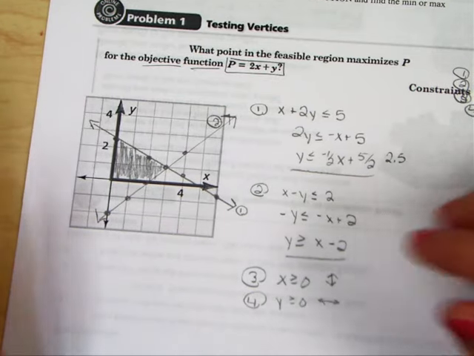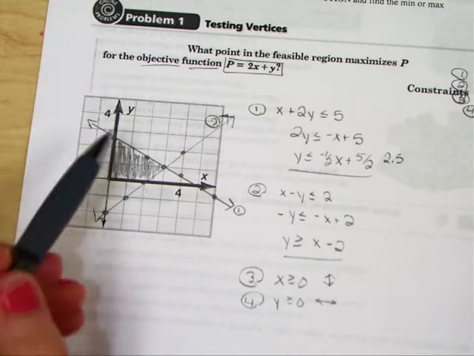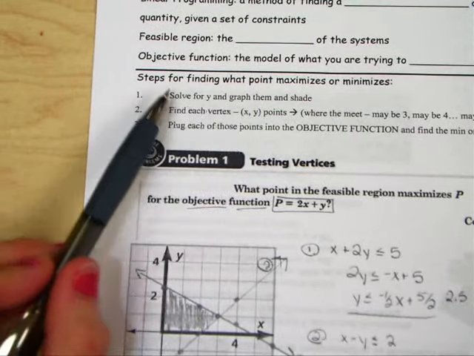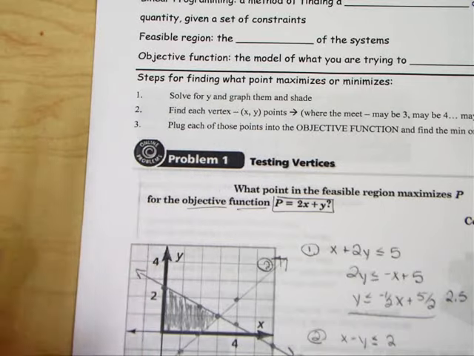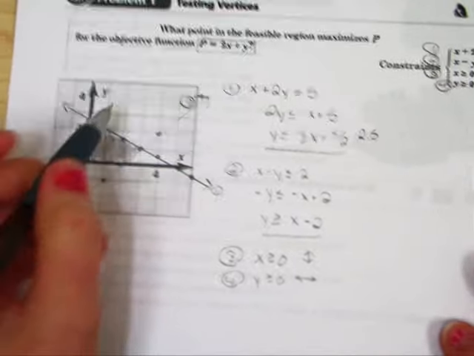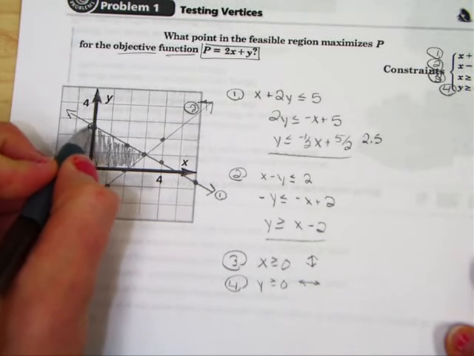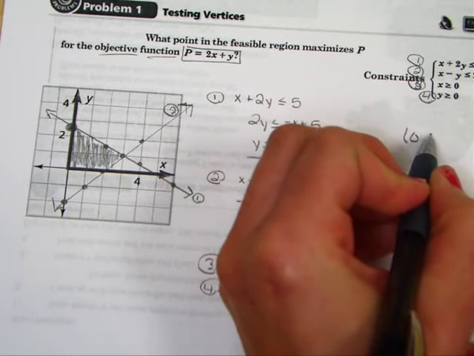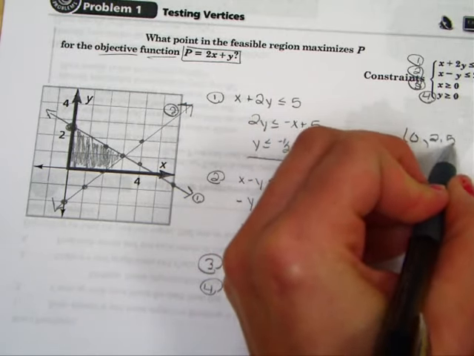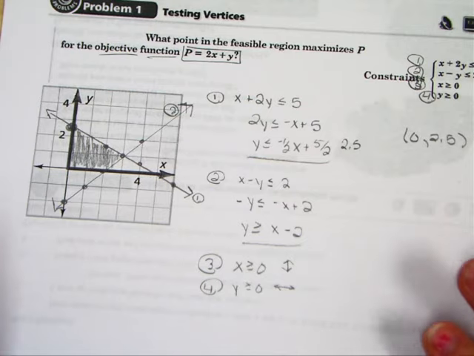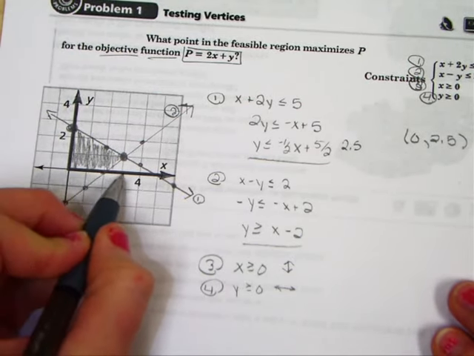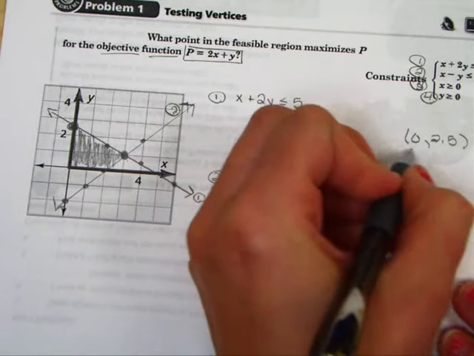Okay, guys. So what are we going to do with this area here? You're going to pick test points. So, if you look at step 2, we solved them. Step 1, we solved them and we graphed them. Step 2, we need to find each vertice. The vertices are the corners. The first corner I see is right here. That happens at 0, comma, 2.5. And these are just the corners of your shaded area. Here's the next vertice. It happens at 3, 1.